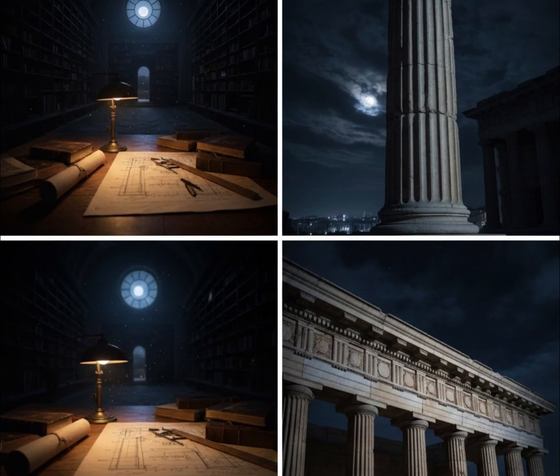There is nothing left to build. There is nothing left to calculate. Everything is finished. Everything is level. Everything is at rest.